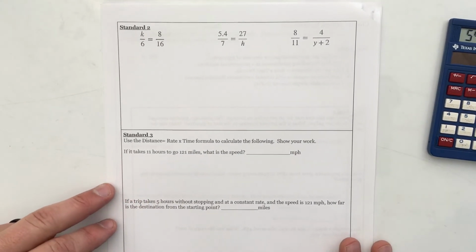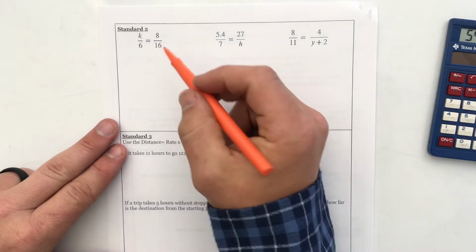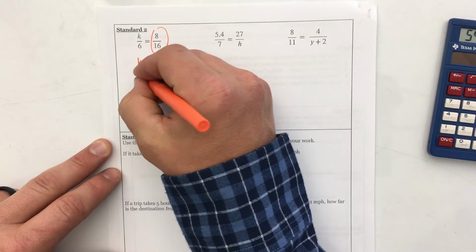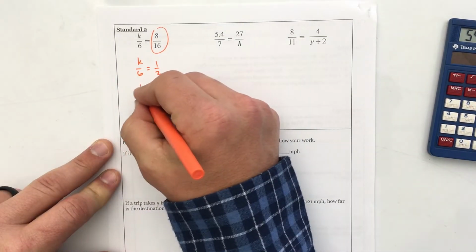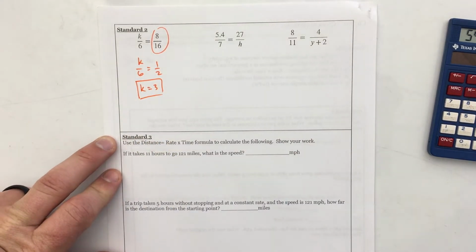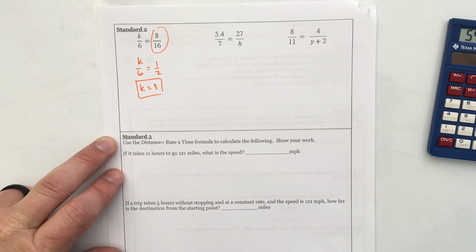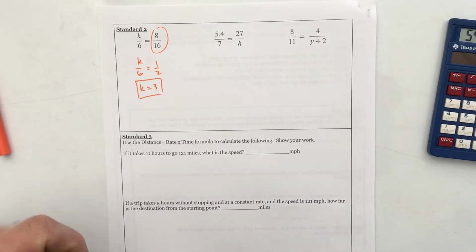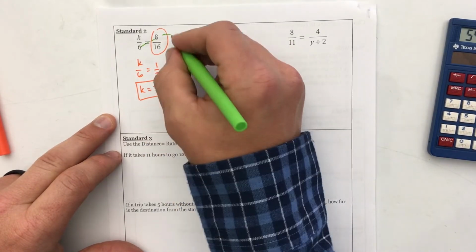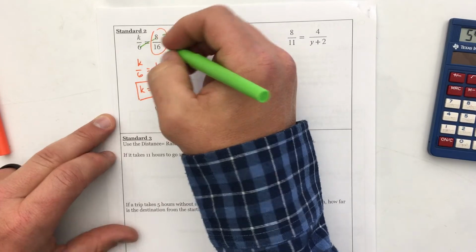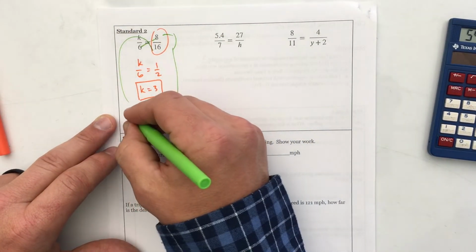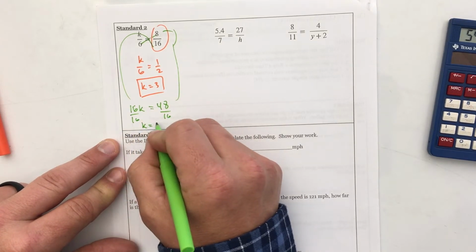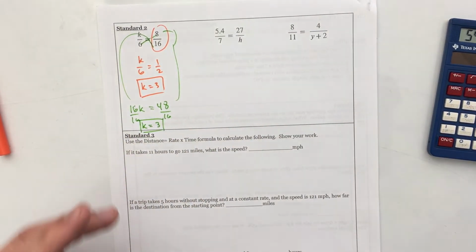All right, now finding missing parts in proportional relationships. K over 6 equals 8 over 16. Now, hopefully this jumped out at you, that 8/16 equals 1/2. And that means K has to equal 3, right? Because 3/6 equals 1/2. Okay. If not, we could have cross multiplied and done 6 times 8, and that becomes 48. Equals 16 times K, which is 16K. And then divide both sides by the coefficient, which is 16, and we get K equals 3. Yeah. All right. I got that one right.